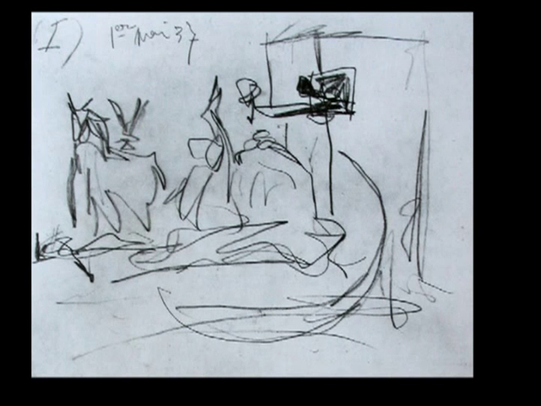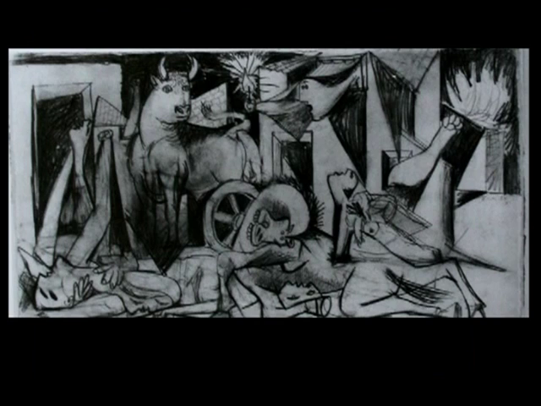For his powerful black and white painting entitled Guernica, Pablo Picasso made at least 45 preliminary studies. Each drawing served as a sketch for the next drawing until the artist felt he was best prepared to depict the tragic events of 1937. The subject of this painting is the Nazi bombing of the Spanish town Guernica, which killed hundreds of unarmed civilians.